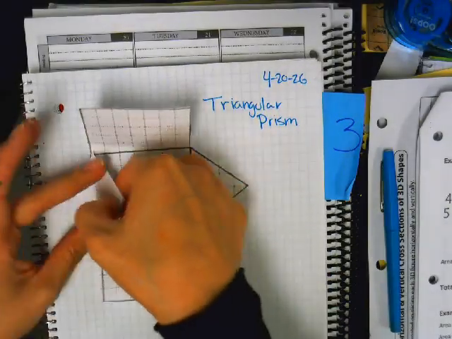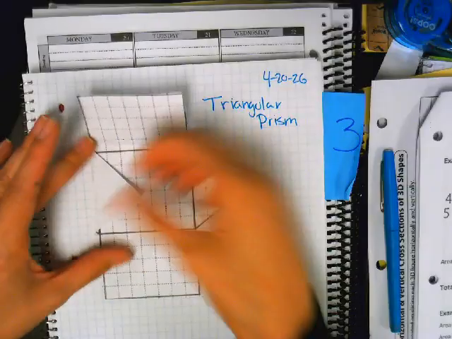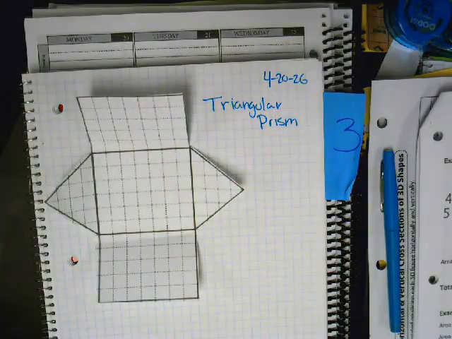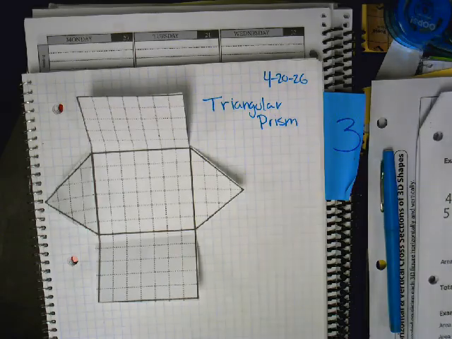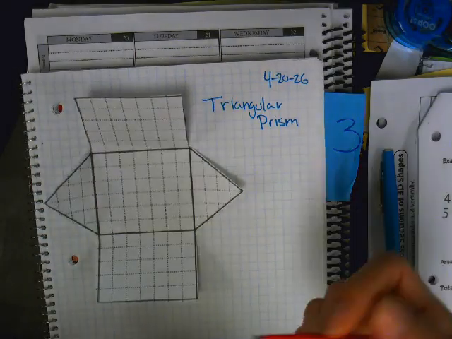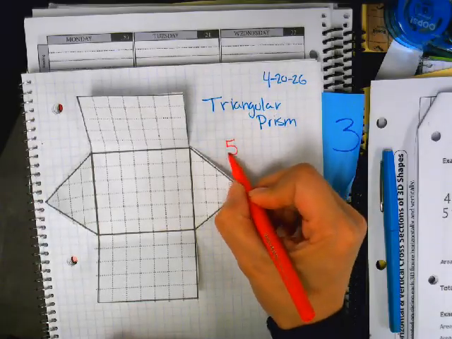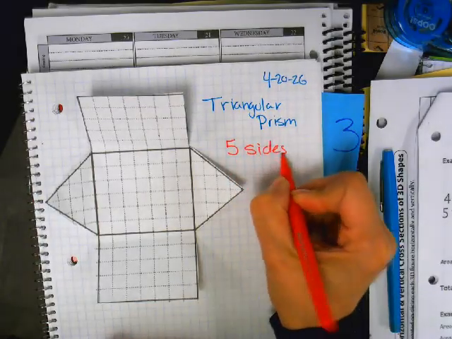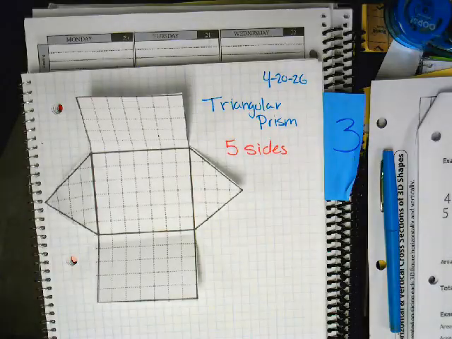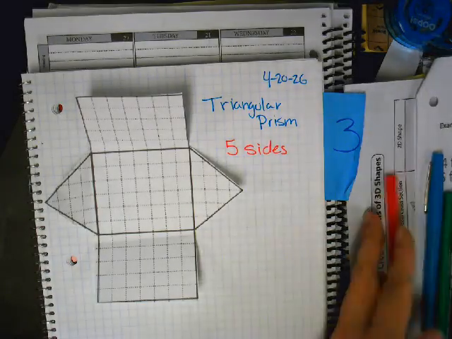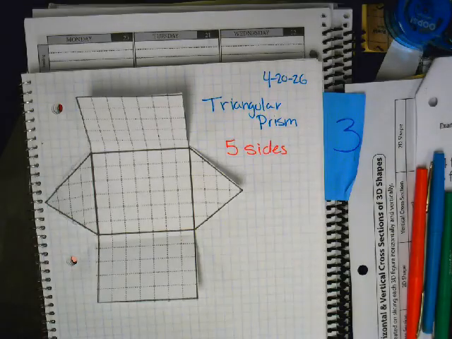How many sides does a triangular prism have? 5. Very good. Friday, it had 6 sides. Today, it only has 5 sides. What kind of sides does it have? Triangles and what else?